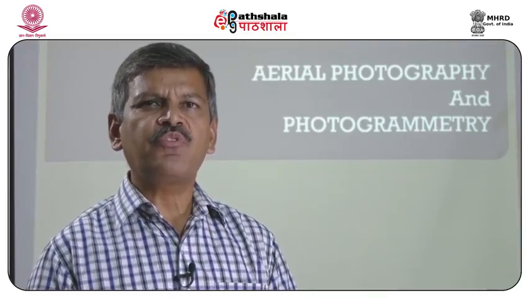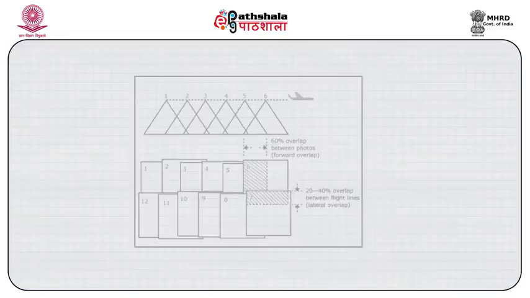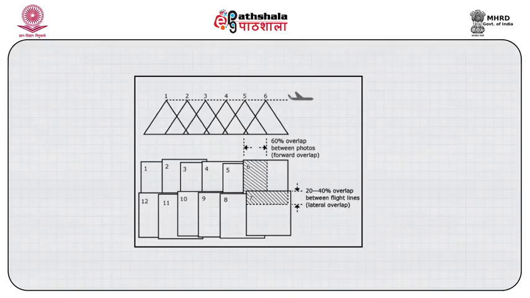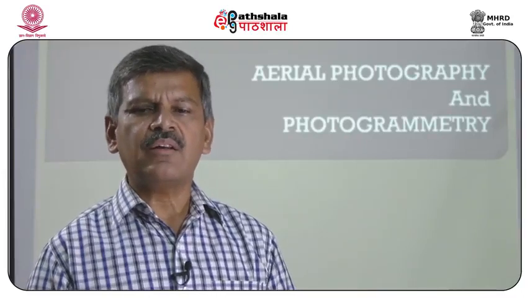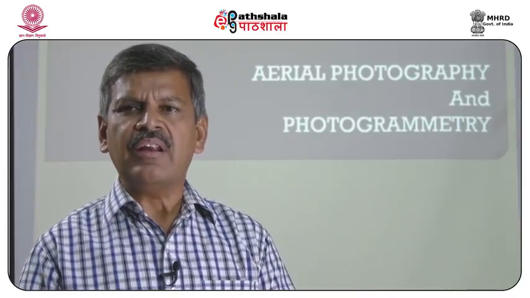Overlapping is of two types, end lap and side lap. The end lap is having the overlapping of 60%, whereas the side lap is having overlapping of 30%. Overlapping is used so that no area can be left unphotographed, as well as these are also helpful in producing the stereoscopic vision of an area.